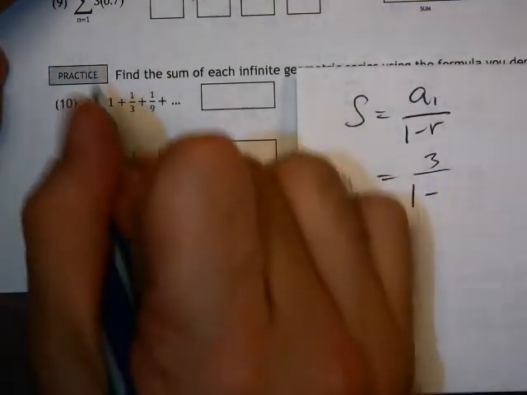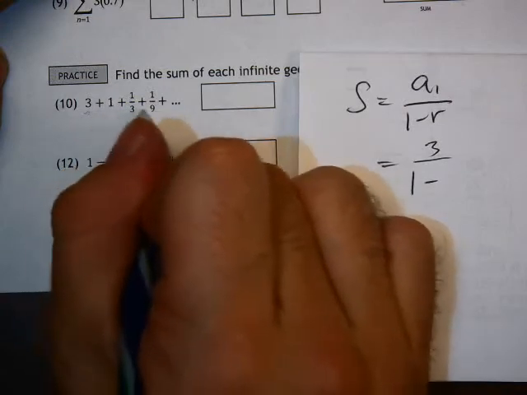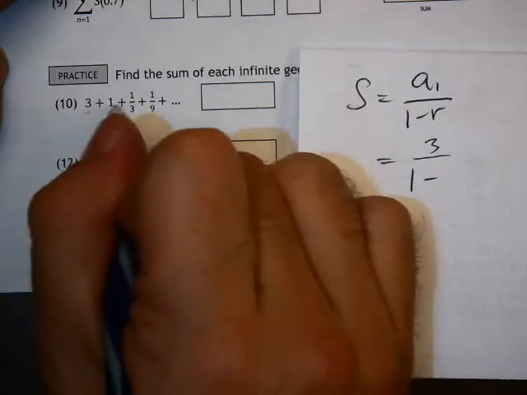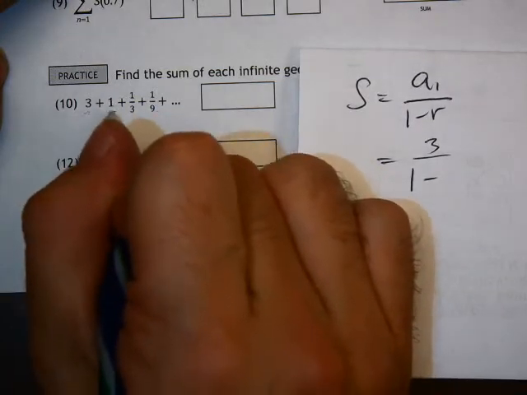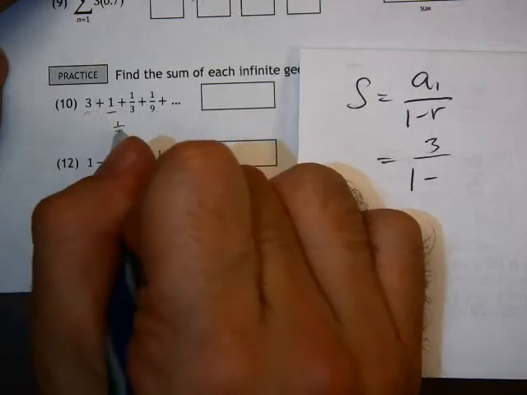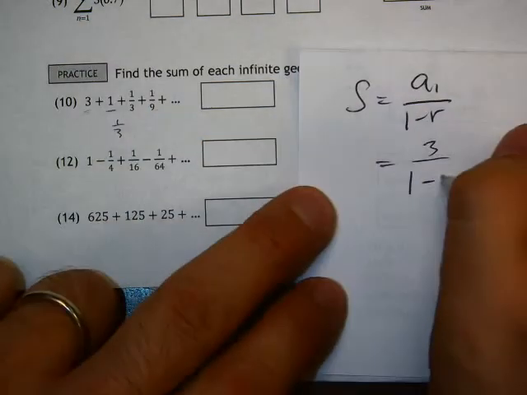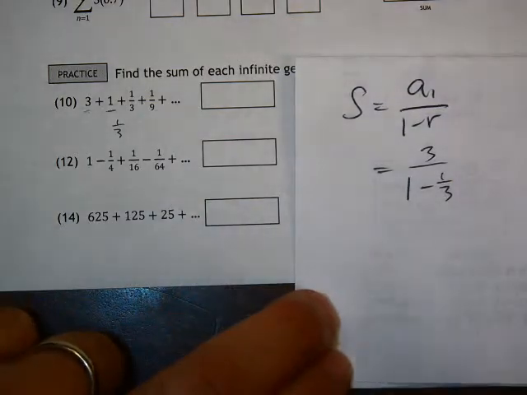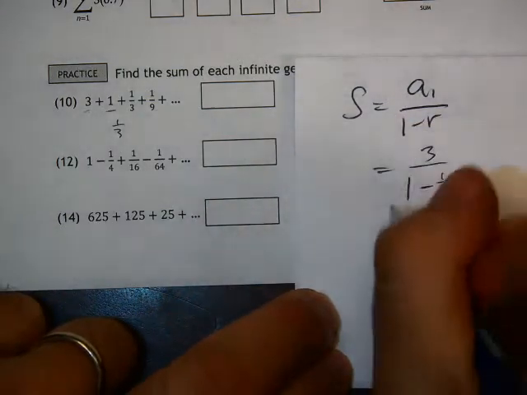If it's tough to find, remember you can choose any of these numbers and divide by the one right before it. If I choose the 1, because if I take that 1 and divide by the one before it, that's 1 divided by 3. So my r value is actually 1/3. That's why I'm multiplying by 1/3 each time.